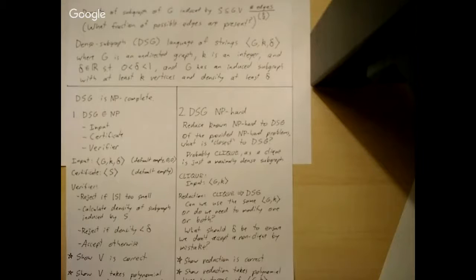I'm not sure what you mean, do we need to check the input in the verifier? If the certificate is of the wrong form, then it does not describe a solution to the input. So the verifier should reject. Because if the verifier could determine the answer with the wrong certificate, then it would be a decider, and we would have that the problem is in P.